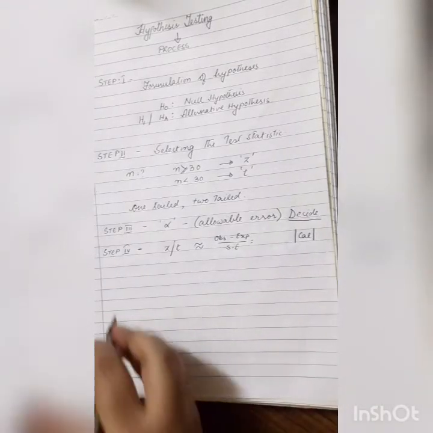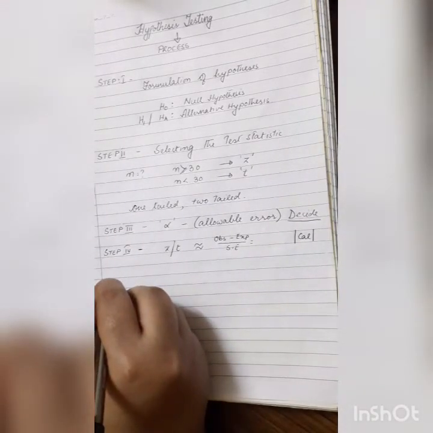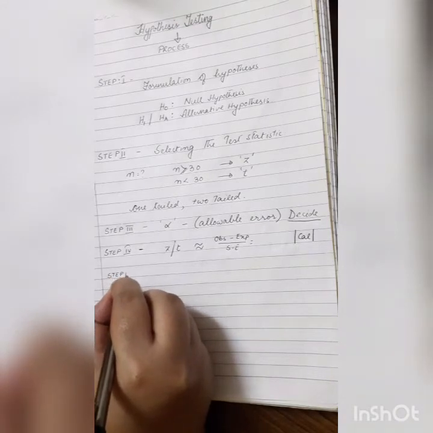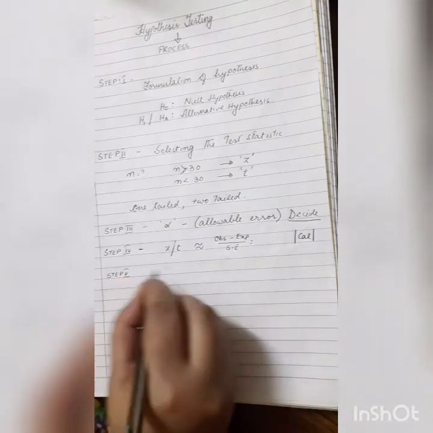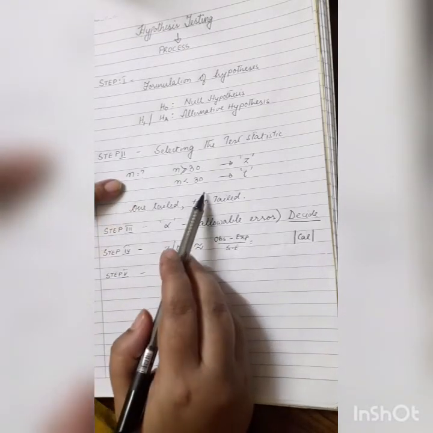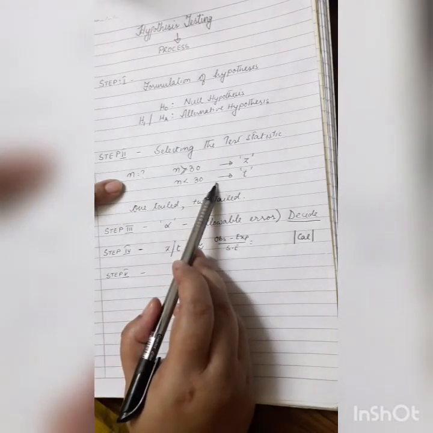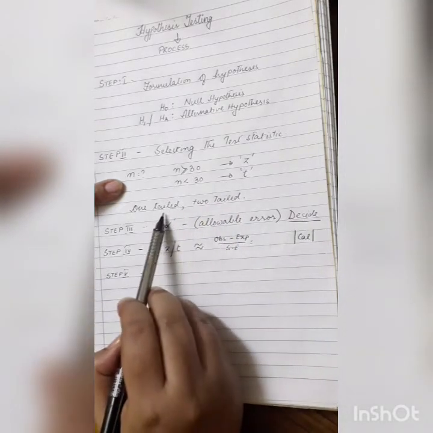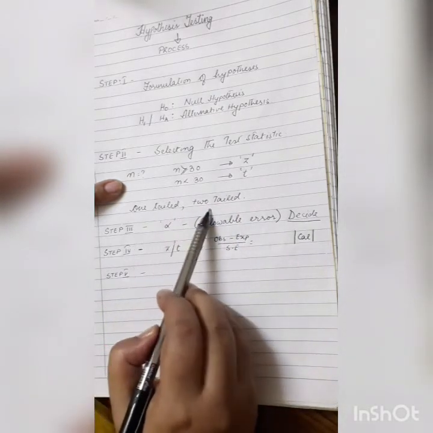Step 5 is you determine the critical value or the tabulated value of that specific statistic, Z or T, based on the alpha that you have decided in step 3, and based on whether it's a one-tailed test or a two-tailed test.